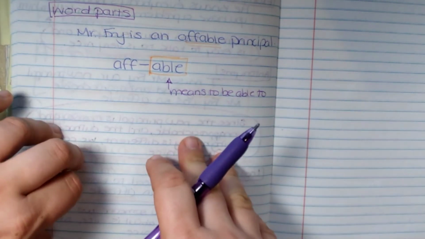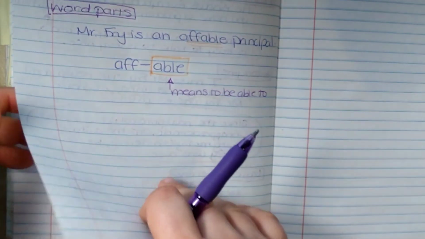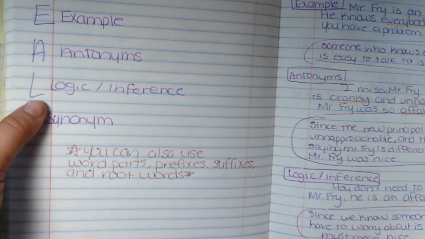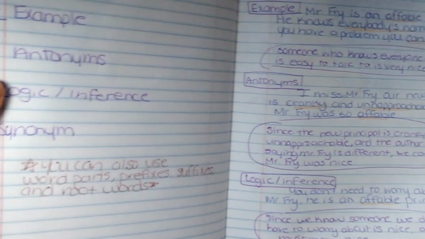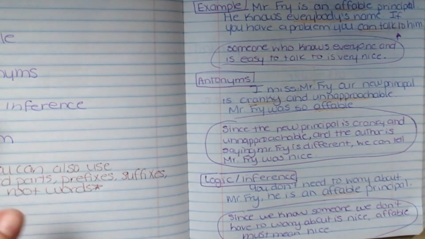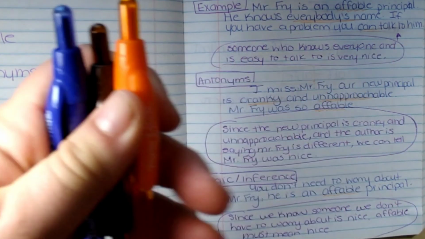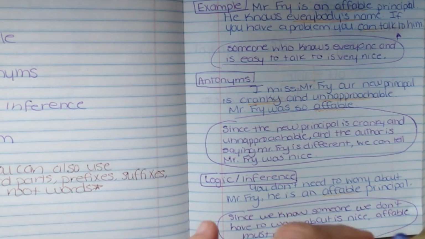We're going to be going through all the different synonyms and antonyms and word parts, logic, inference, example, definition, context clues throughout the next week. And you're going to be practicing them individually and how to find those context clues. This is one of the most important reading skills that you could use while you're reading because it helps you find out unknown words to help increase your comprehension.